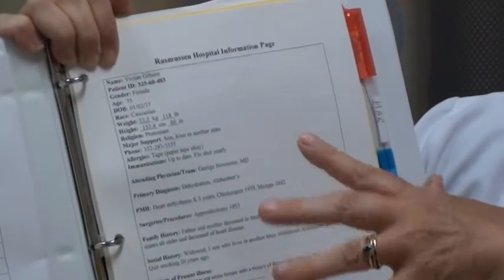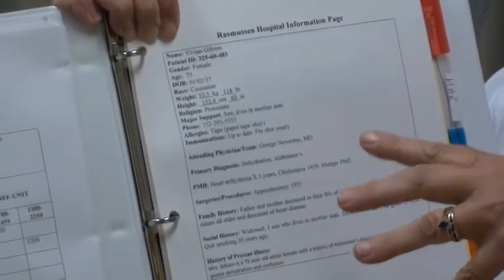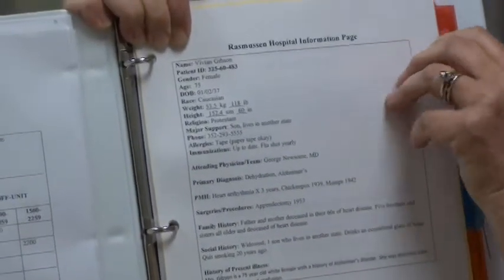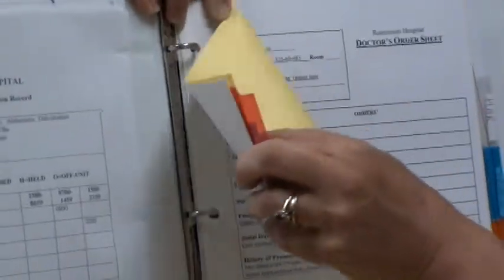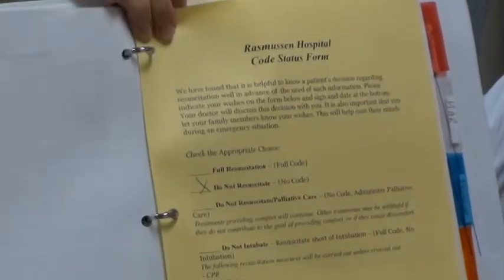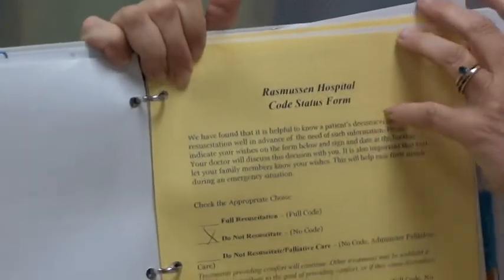Every patient has a cover sheet which gives you the information regarding the patient's age, birth date, weight, height, religion, medications, allergies, physician, history, and a brief explanation as to why the patient is here. You will then find, let's see here, there will often be a code sheet or a condition of admission. So actually, here's your code sheet here. This patient is a do not resuscitate patient, so that'd be good information to know.